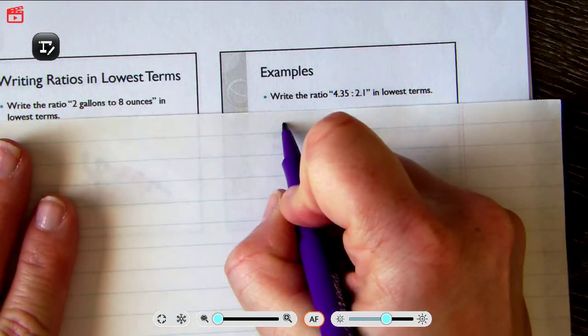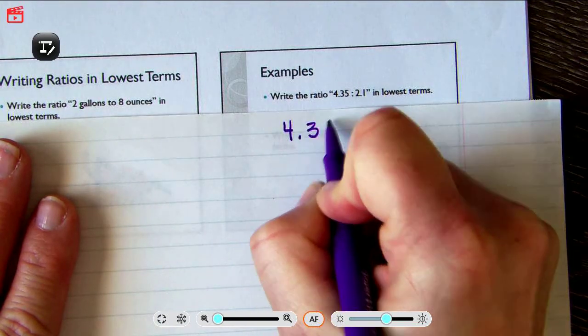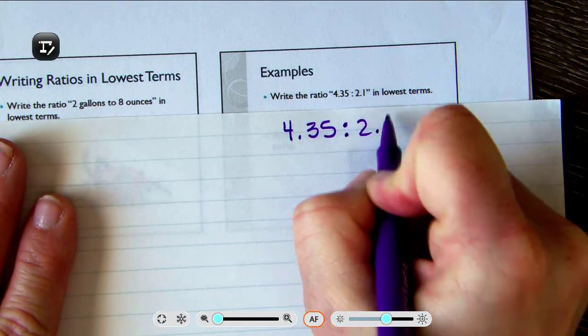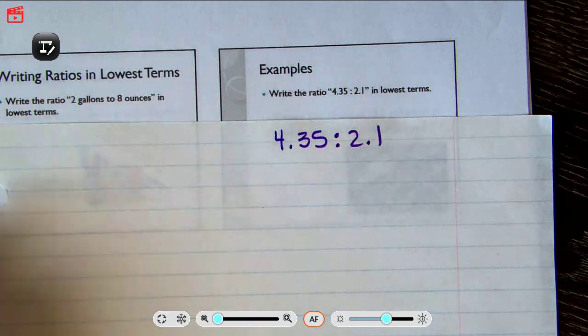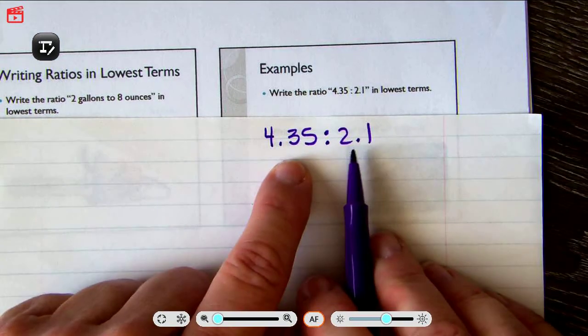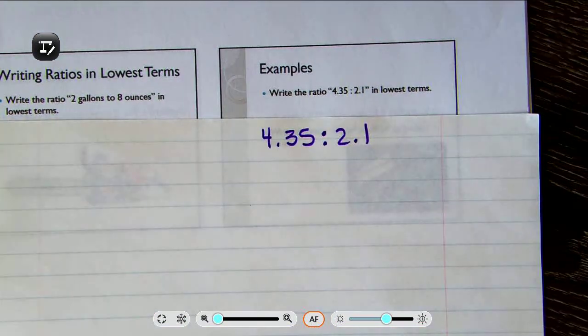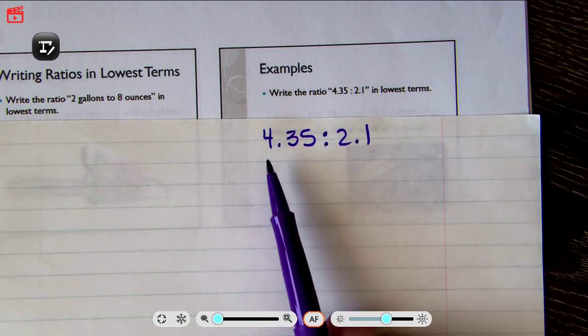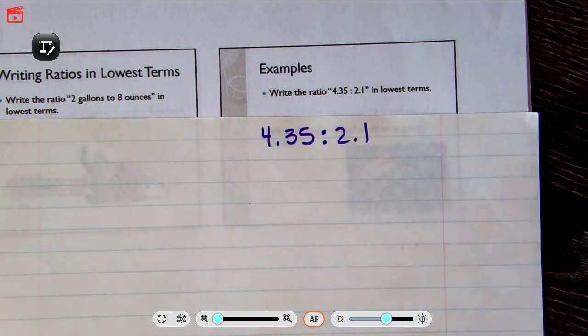When we write a ratio, this 4.35, for example, to 2.1, we like to have them as whole numbers to whole numbers so that they are easier to understand. Because we like whole numbers better than decimals. It's hard to think of 4.35 to 2.1. It's a little harder to grasp those numbers. So what we want to do is change them into a whole number to a whole number.